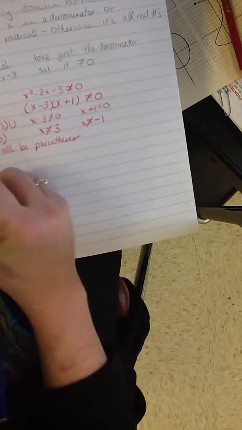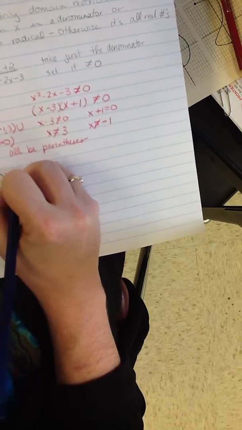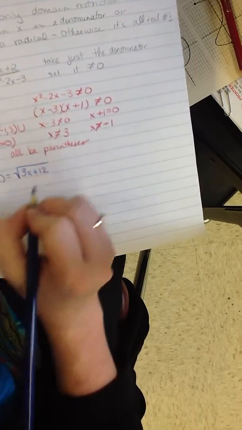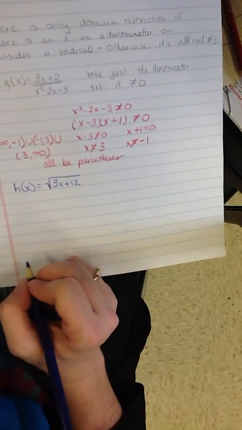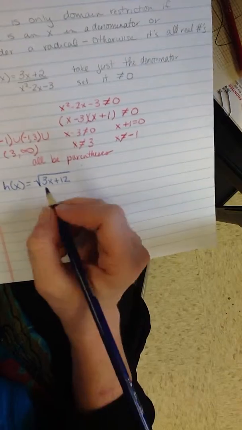Now let's look at C. This has a domain restriction also, but for a different reason, because it has an x under the radical. So they gave me the function h of x equals the square root of 3x plus 12. And remember, we can't take the square root of a negative number, or at least you can't get a real number from that and graph it.